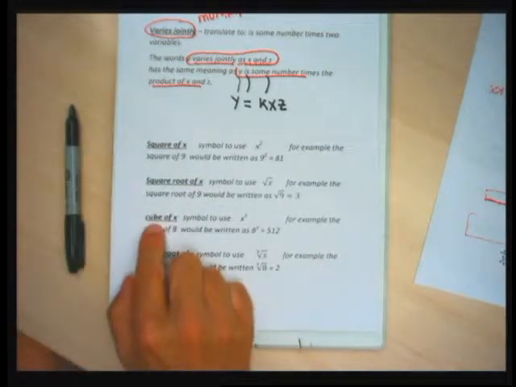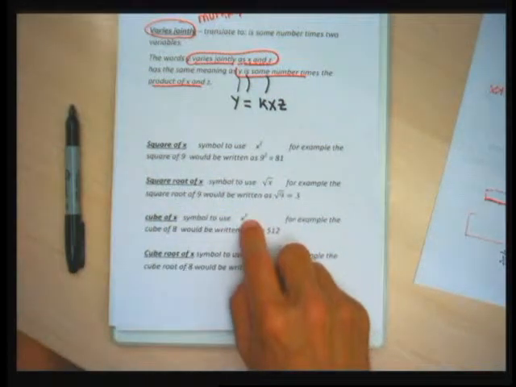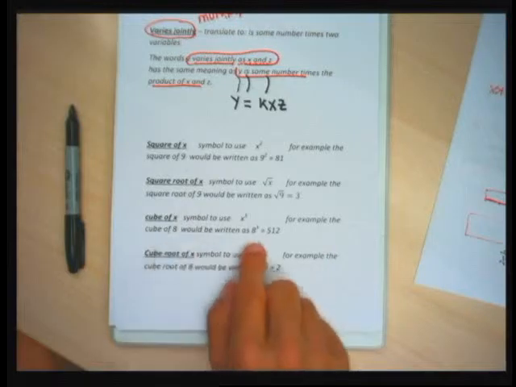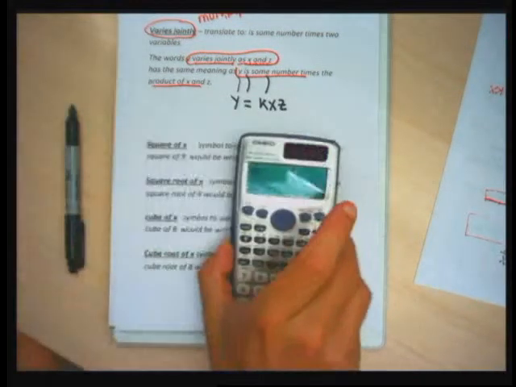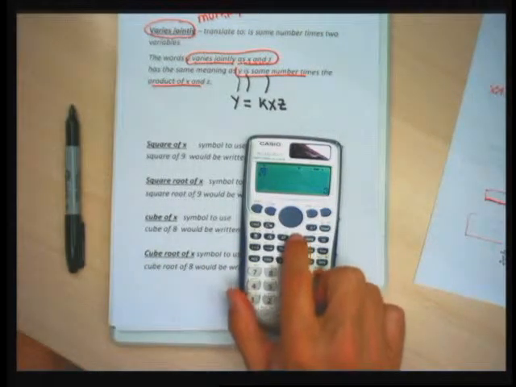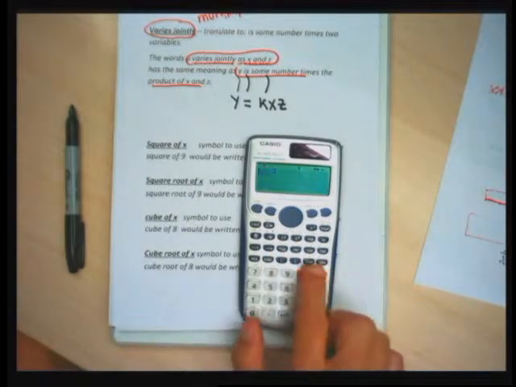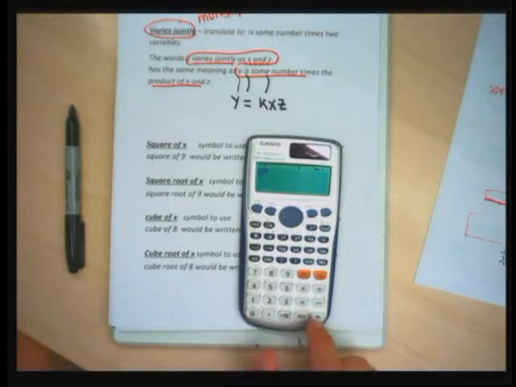Third thing I might see is the cube of x. Cube, like square, implies an exponent. The cube of x is an x with an exponent of 3. If I wanted to find the cube of 8, that would be 8 to the third power, which is 512. On this calculator, if I wanted to do a cube, I would just hit this x with the square key, not the 2, but the square, and I'd go 8 to the third power, and that would tell me it's 512.